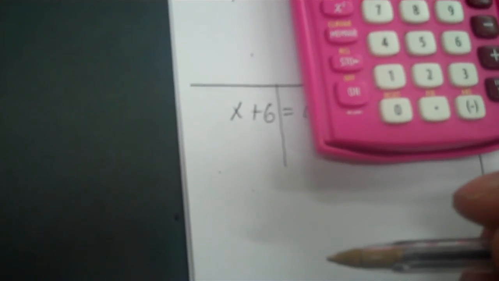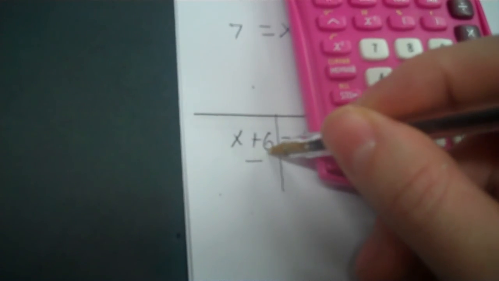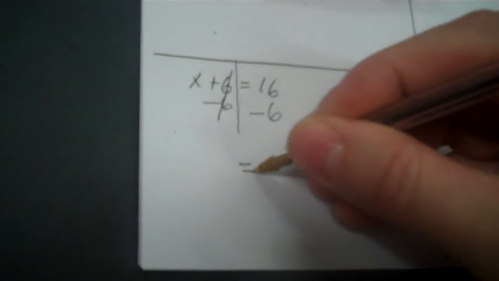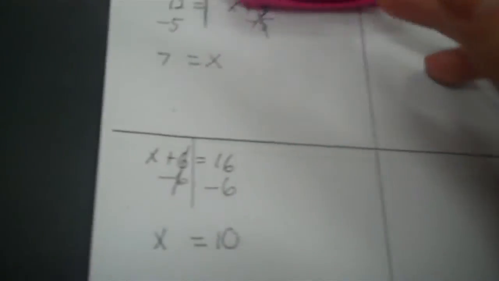Okay, so what's happening to x, there's a 6 being added to it. So we minus 6, cross that out, then I go to the other side, minus 6 from 16. So 16 minus 6 is 10. So line up your equals, and you have x on this side, and then 16 minus 6 is 10. Now you can always check your answer by putting it into the original equation, what you started with. So if x is 10, I say, okay, x is 10 plus 6, 16, which I see that it is. So that's the right answer.